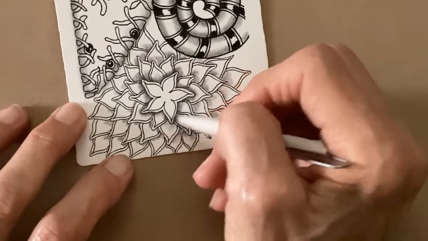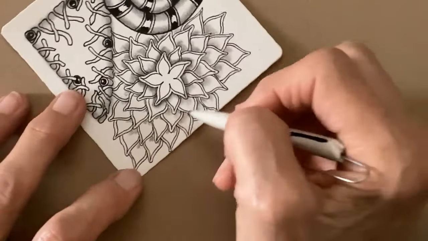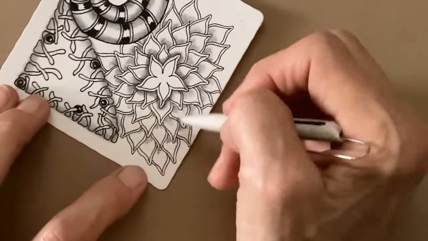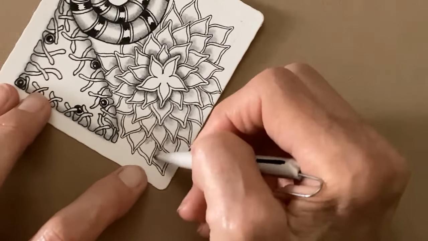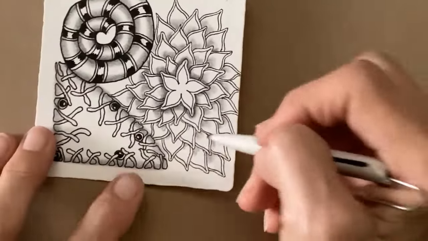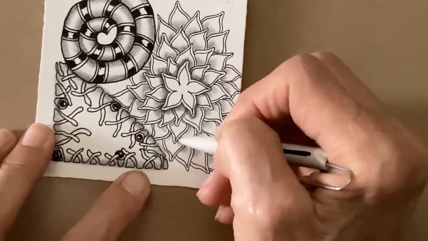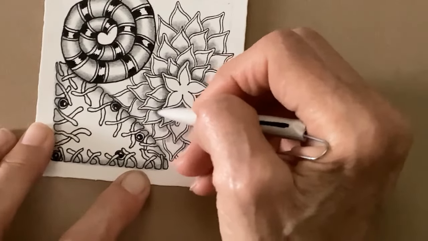And then after high school, I didn't do much. I did crafts, but not drawing. And then I saw Zentangle, and I was so excited when I found it, and I have loved it ever since. I love sharing it. I love teaching it.